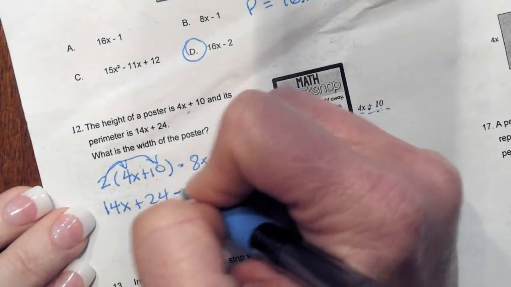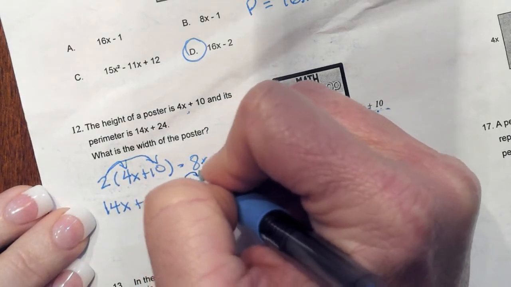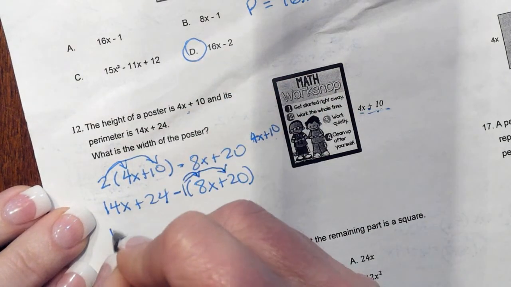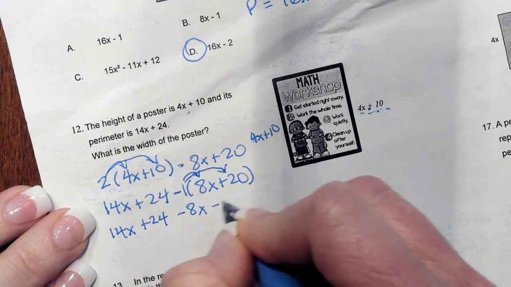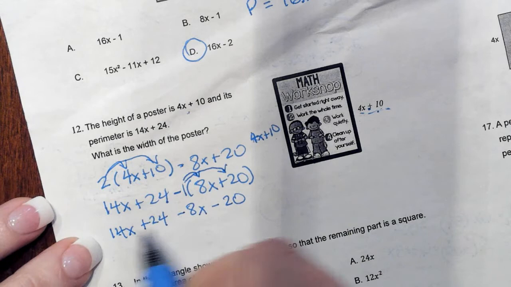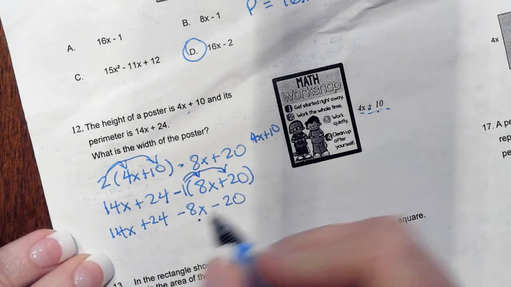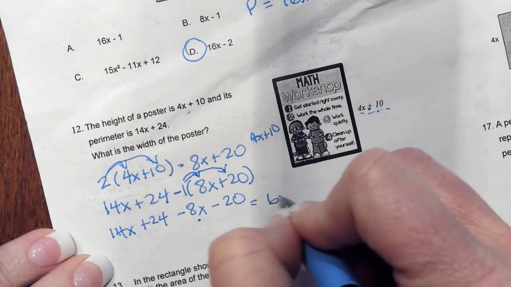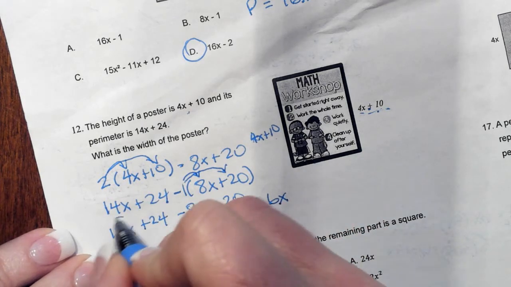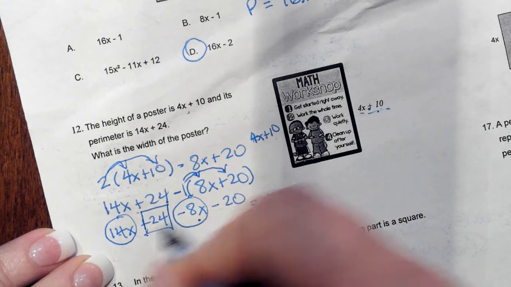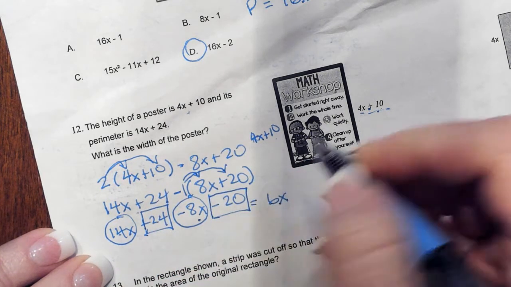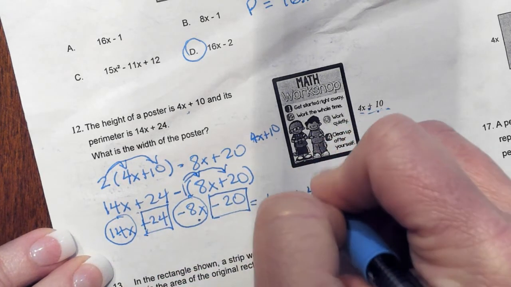So when I subtract, remember I have to distribute this negative 1. So that gives me 14x plus 24 minus 8x minus 20. So now I'm saying 14x minus 8x, which gives me 6x. That's these two like terms, and then I combine my constants 24 and negative 20, which gives me a positive 4.